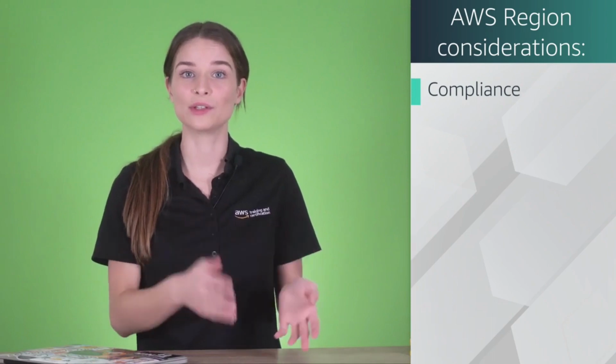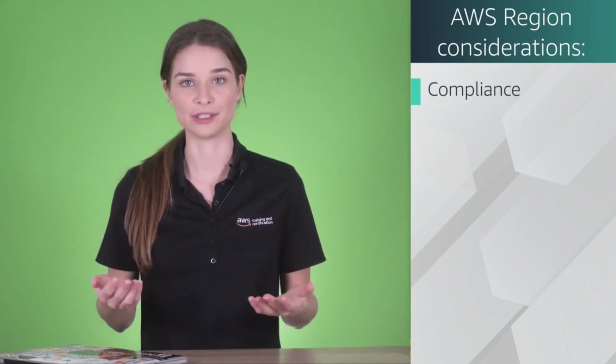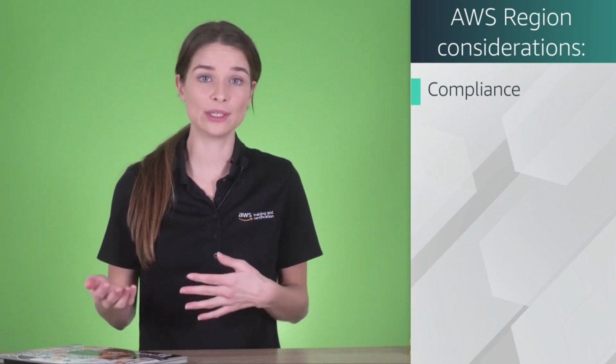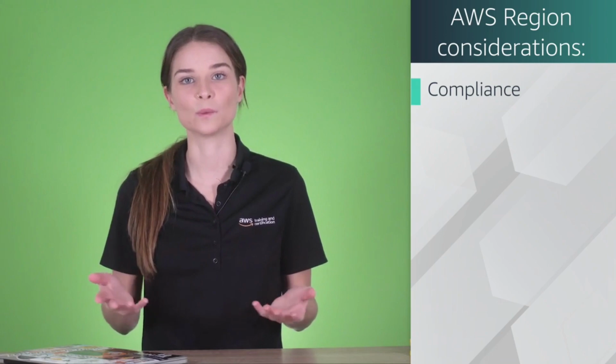As a basic rule, there are 4 aspects you need to consider when deciding which AWS region to use: compliance, latency, price, and service availability. Let's start with compliance. Before any other factors, you must first look at your compliance requirements. You might find that your application, company, or country that you live in requires you to handle your data and IT resources in a certain way.